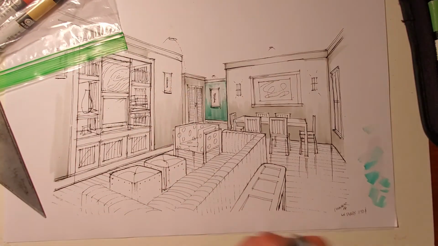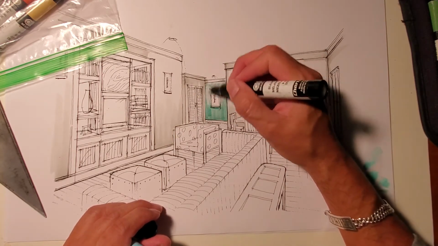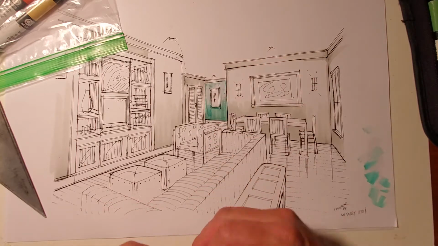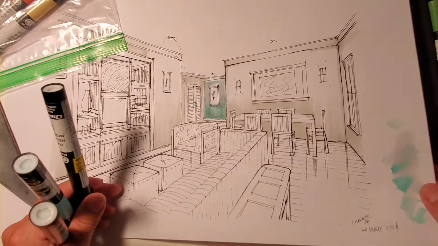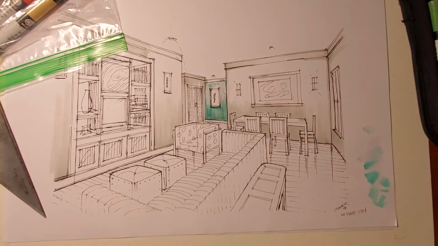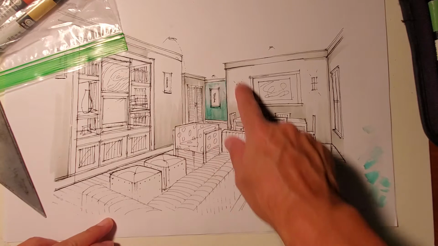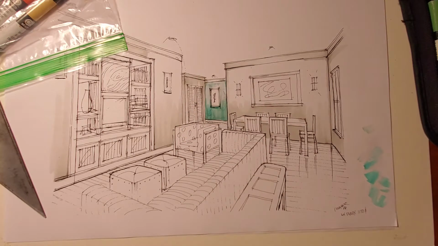Right. And if you have marker paper, you can use a blender to blend this a little bit more. The actual color. I don't want it to bleed too much. It looks like it's bleeding right there. But you create that motion of light to dark, right? That's what we want to create, light to dark. That's the idea that we want to have.